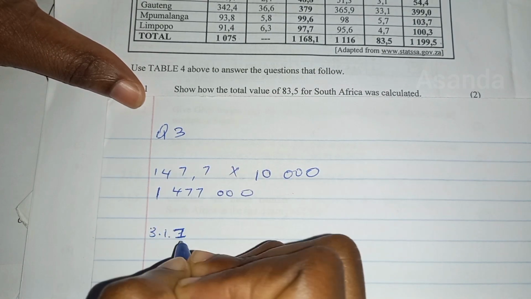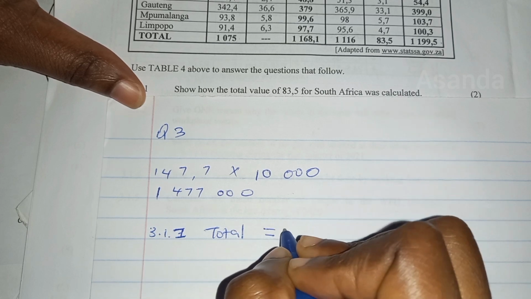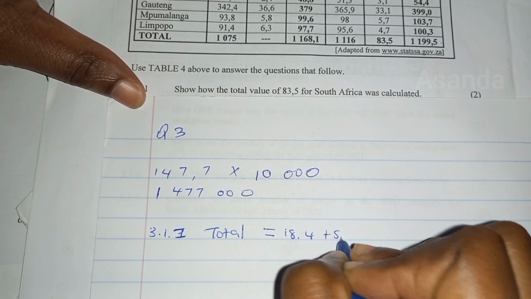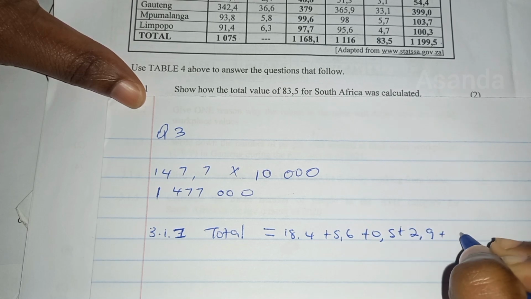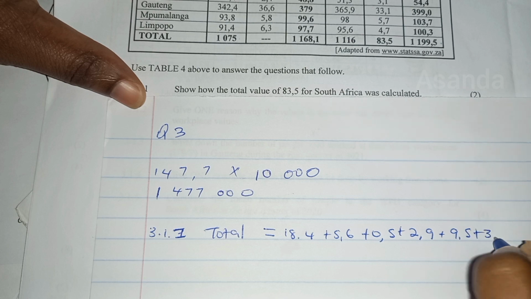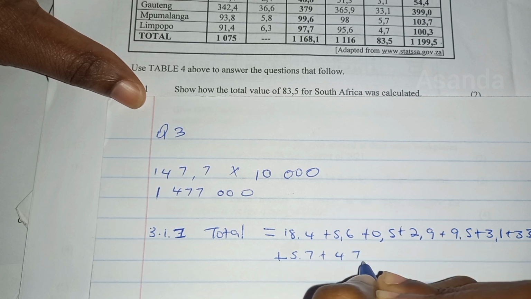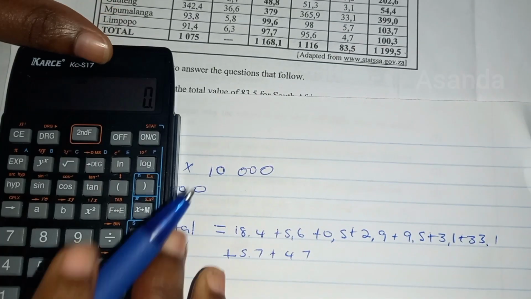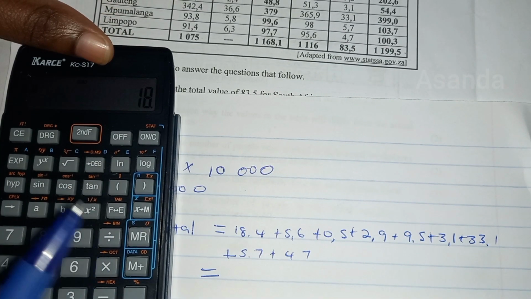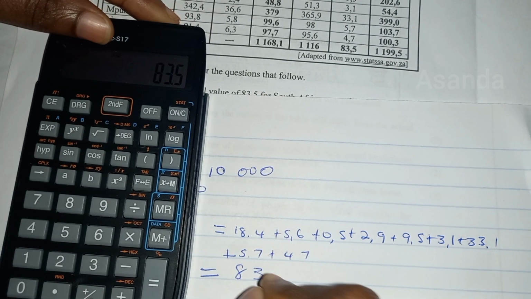3.1.1, total is equal to 18.4 plus 5.6 plus 0.5 plus 2.9 plus 9.5 plus 3.1 plus 33.1 plus 5.7 plus 4.7 equals to. Now you just don't copy this answer, you do the calculation yourself. That's 18.4 plus 5.6 plus, the answer is 83.5.